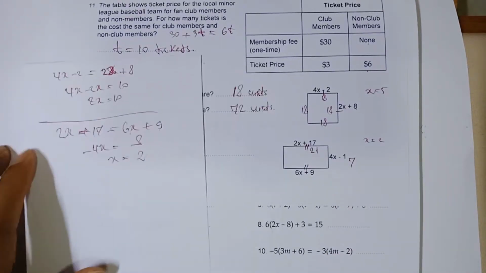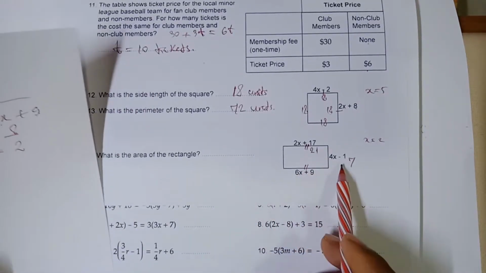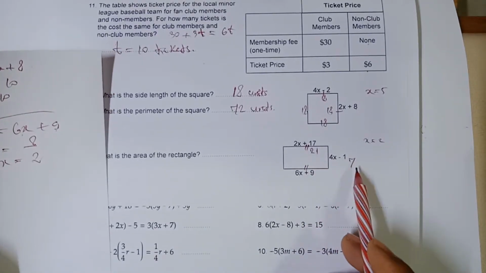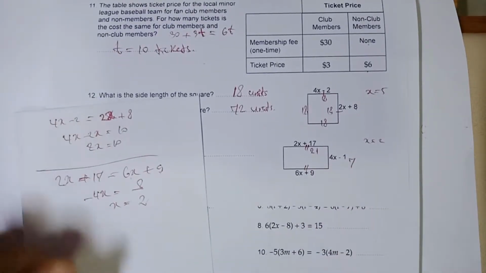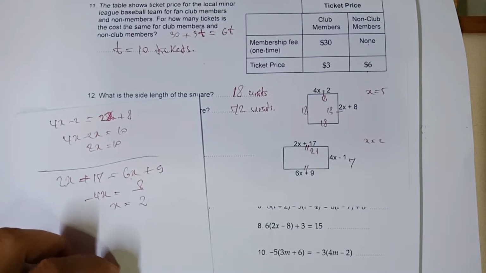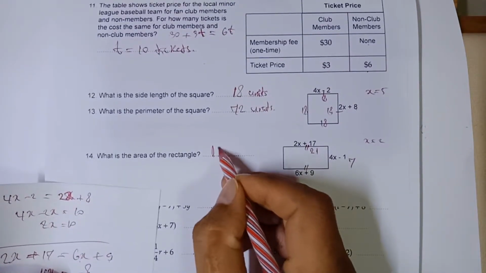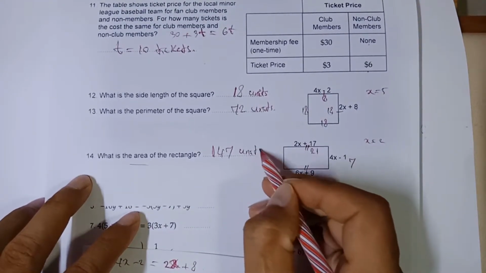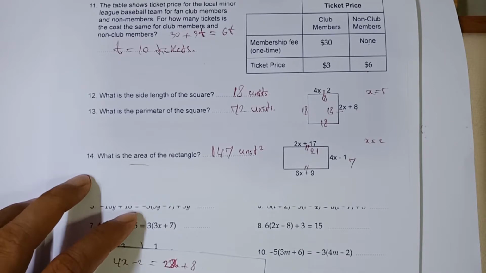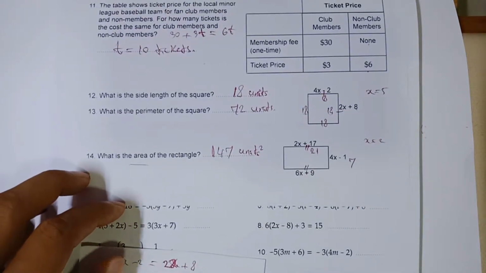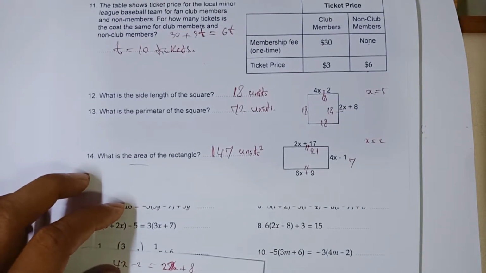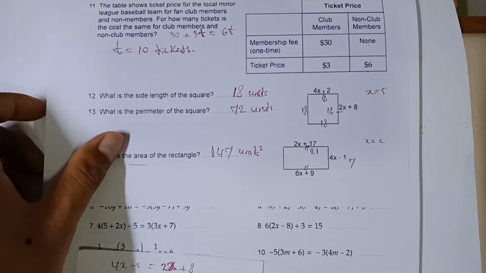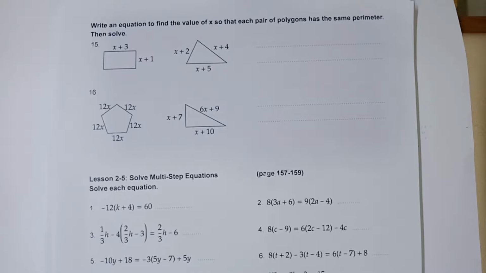Alright, now area of the rectangle, length times the width, or width times the length, either way. So you have 21 times 7. So 21 times 7, that will give you 147. Since this is area, it is going to be units square. 147 units square. And then let's move on to the other numbers. We have 2 more numbers to go in this section.